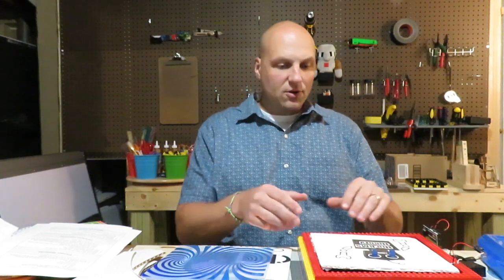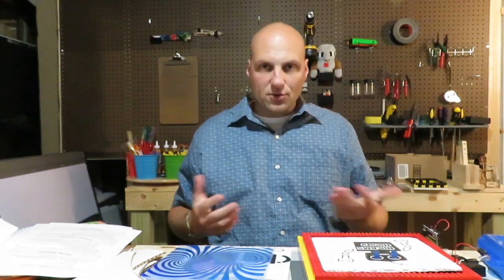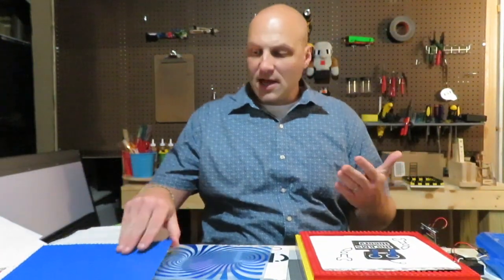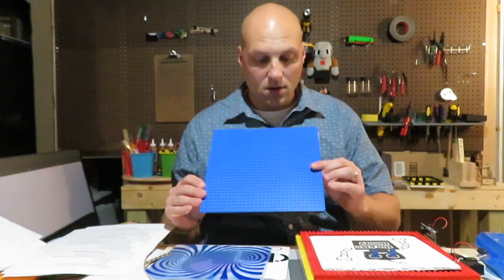The one thing that I wanted to show you was, several years ago, we used just a regular Lego base plate. So let me go ahead and grab one here real quick. So the first side is just basically a Lego base plate.